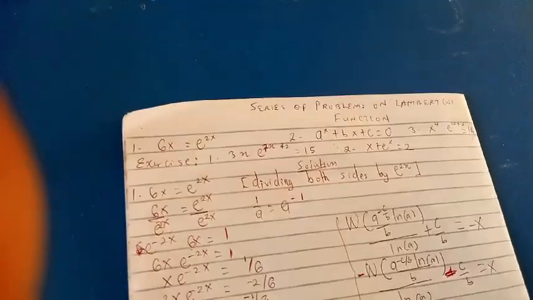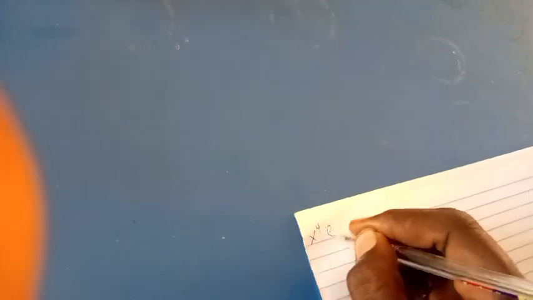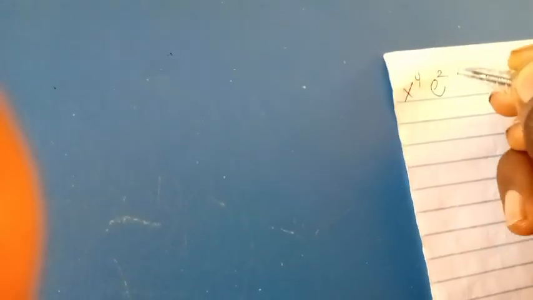So x raised to the power of 4 multiplied by e raised to the power of 2x plus 4 is equal to 16.